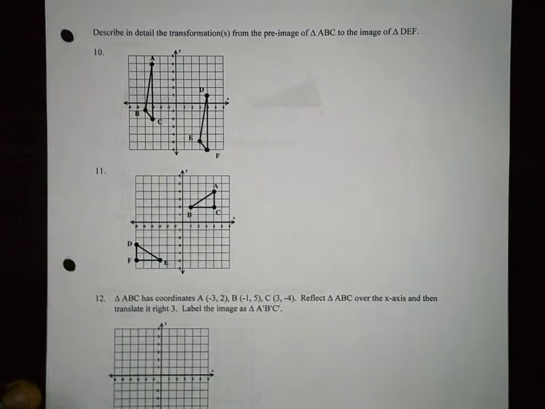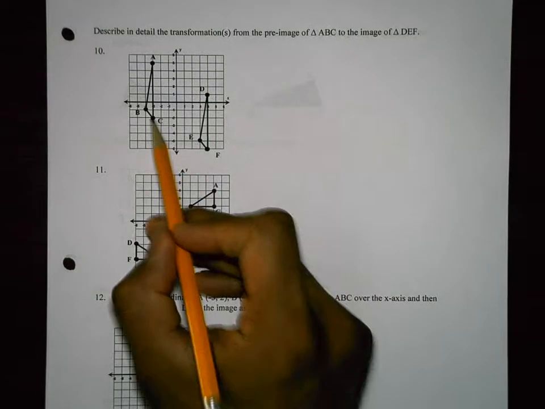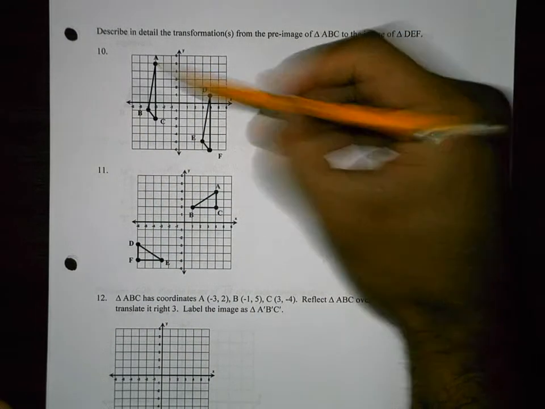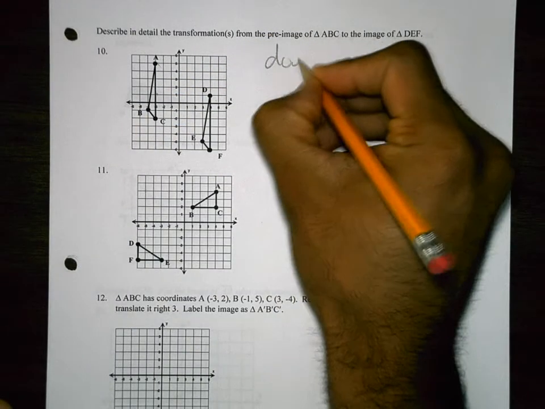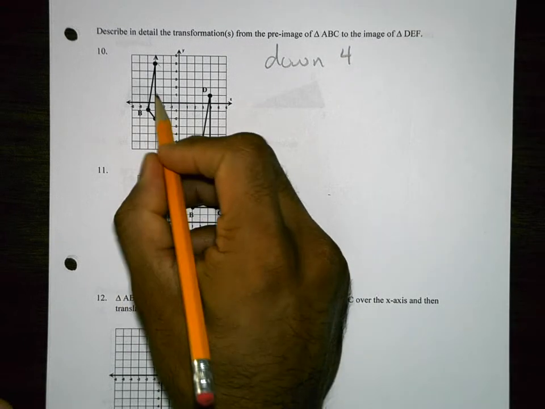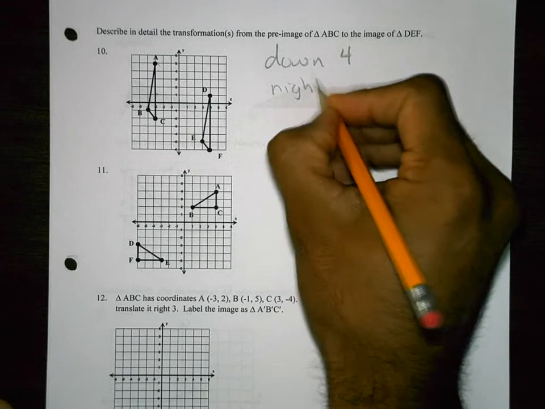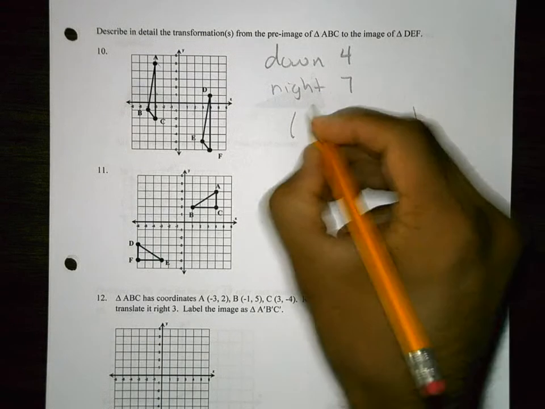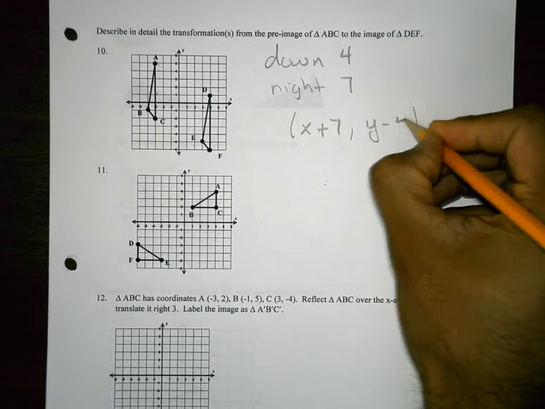Now we're going to figure out how it was moved. Looking at this, you can see the orientation is the same, meaning everything's facing the same direction. So I just have to figure out how they get from one spot to the other. Basically, how do I get from A to D? I'm going to go down 1, 2, 3, 4 spaces, and 1, 2, 3, 4, 5, 6, 7 to the right. I have to put that into a coordinate point. To the right is with my x, and my y is negative 4.